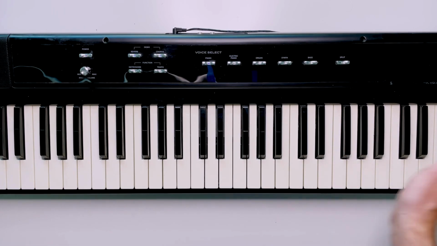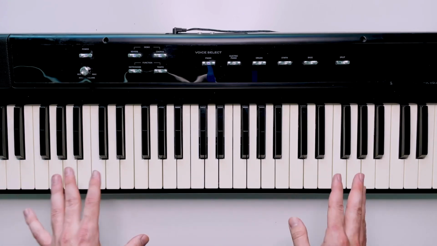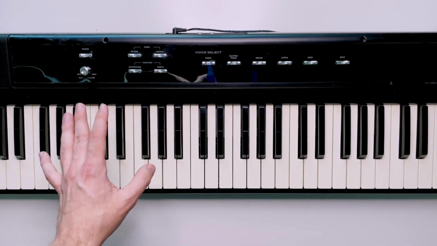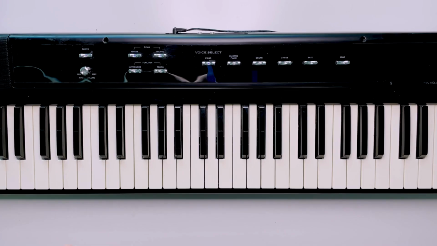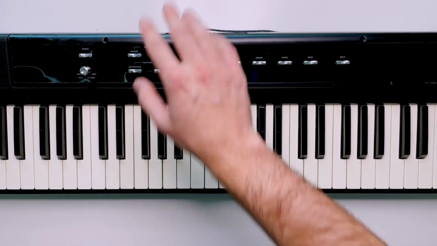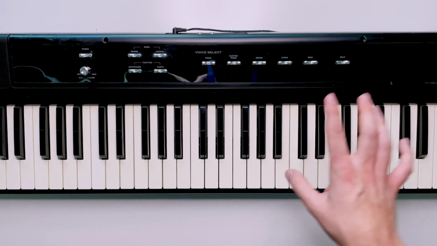So let's figure out how to play a major scale. I teased it before, and what I teased was this new formula that we need to know, which is whole, whole, half, whole, whole, whole, half.